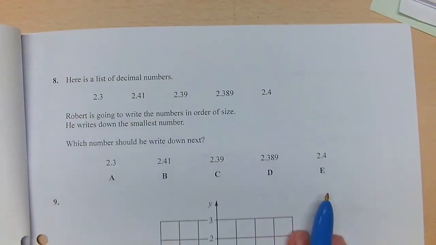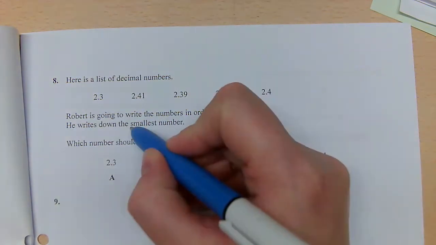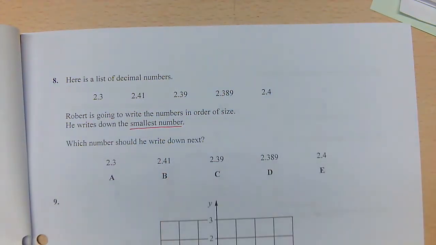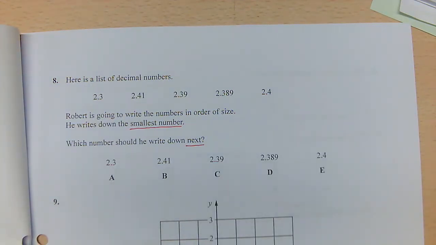Okay, question 8. Here is a list of decimal numbers. Robert is going to write the numbers in order of size. He writes down the smallest number. Which number should he write down next? So I'm not looking for the smallest, I'm looking for the one after that.